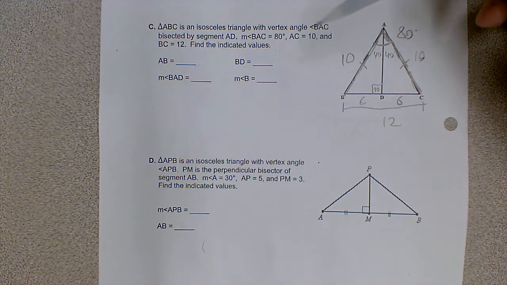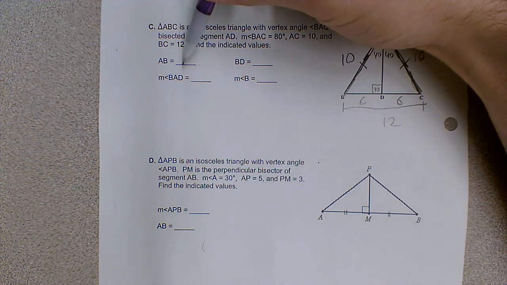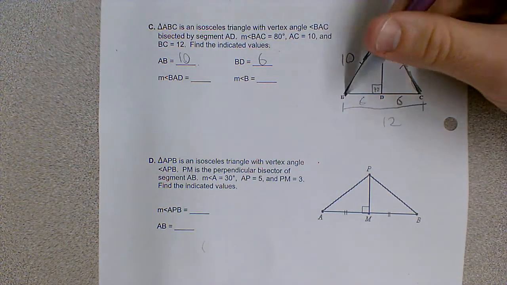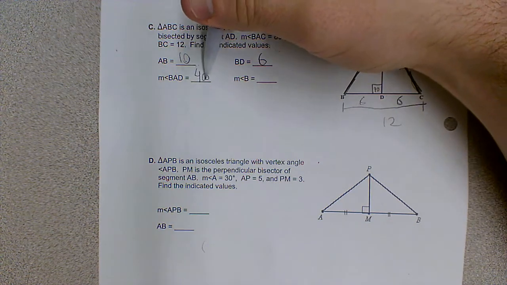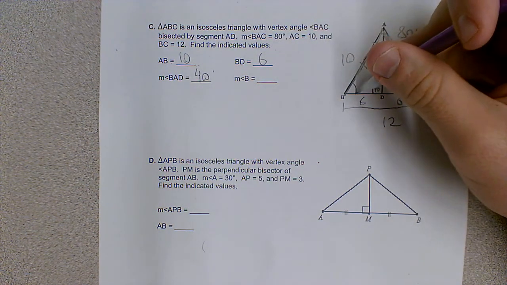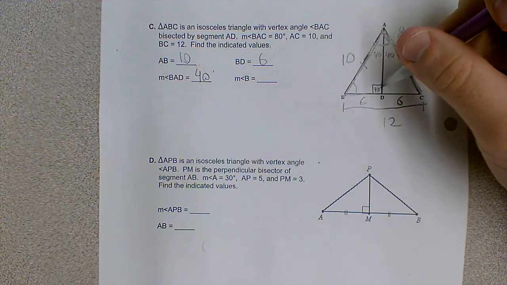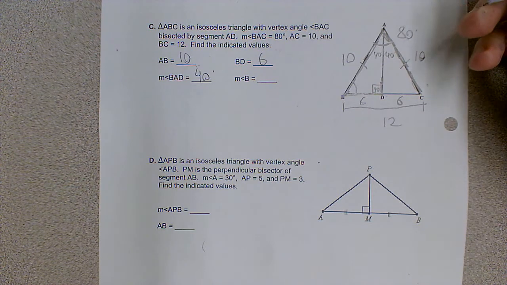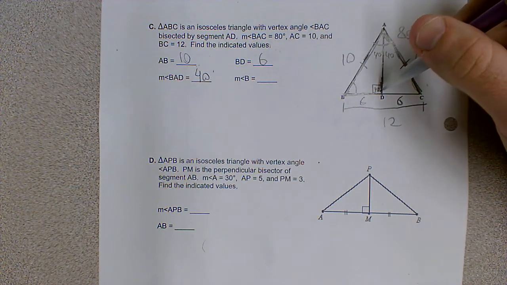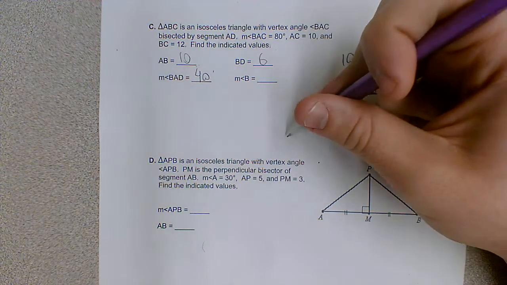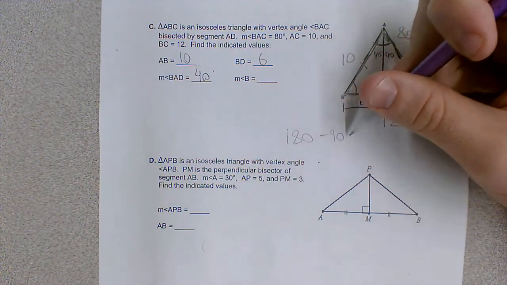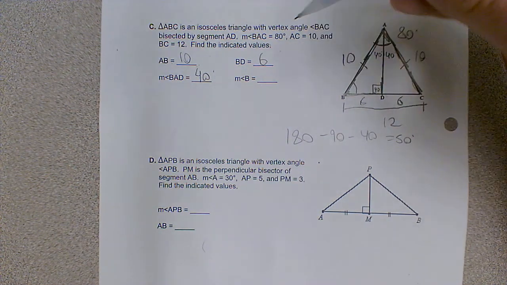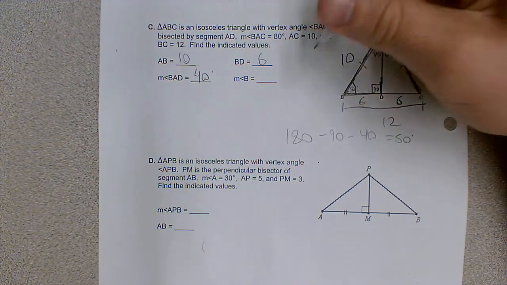Okay, so let's see what I can knock out right away. AB, we already know that's 10. BD, we already know that's 6. BAD, that's going to be 40. We got to figure out the measure of angle B. That is this one right here. Well, we know that this here is a triangle, and that the sum of the interior angles in a triangle is 180 degrees. So I can eliminate the angles that I already have, 90 and 40. So I'm going to do 180 minus 90 minus 40. Okay, that's going to work out to be 50 degrees. So the measure of angle B here has to be 50.